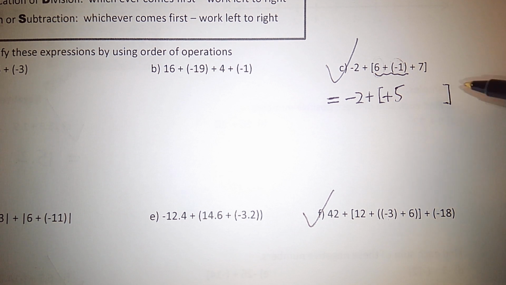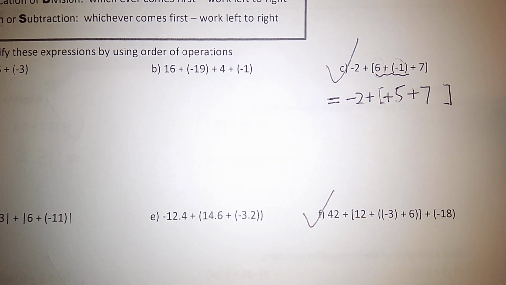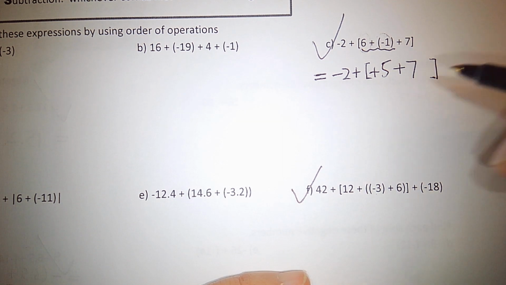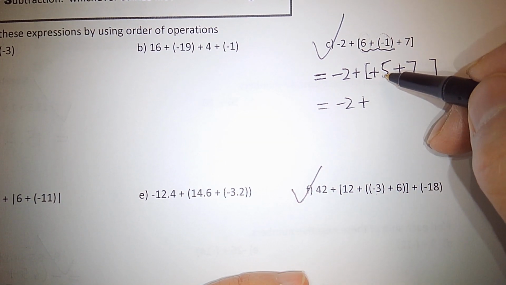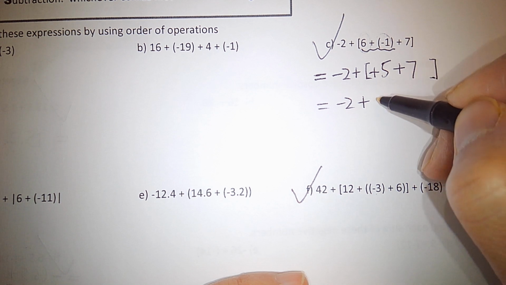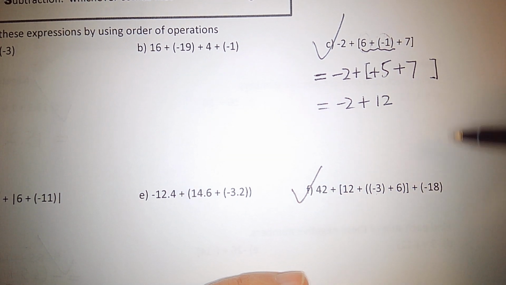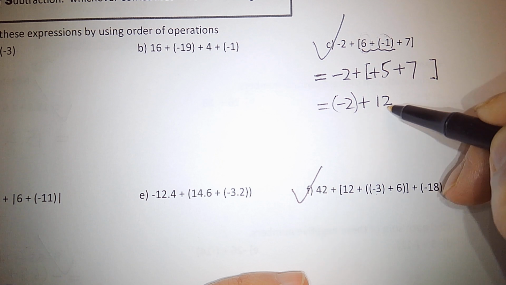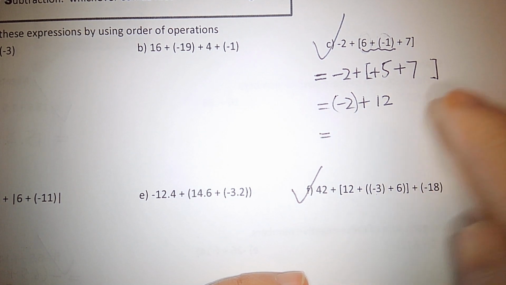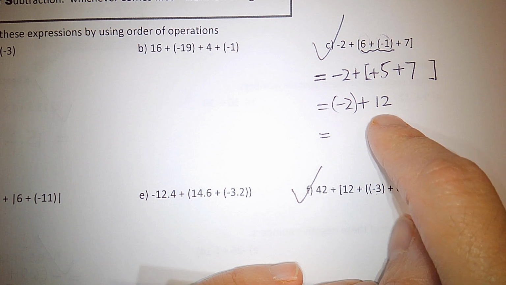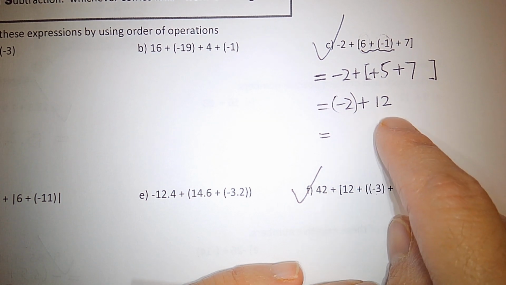And then add 7. Negative 2 plus, what's 5 plus 7? 12, right? And negative 2 plus 12, different signs. Which number has a greater absolute value? 12.